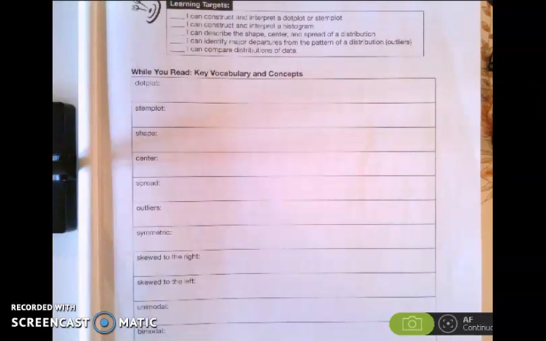Again, and this is where we start to talk about the shape. Some of the things that we can list as shape are skewed to the right, skewed to the left. Unimodal just means one peak. Bimodal means two peaks. You can talk about it having a gap or a space between them.